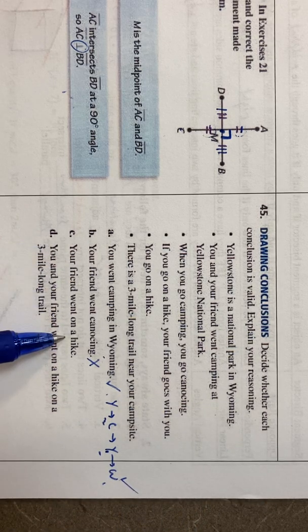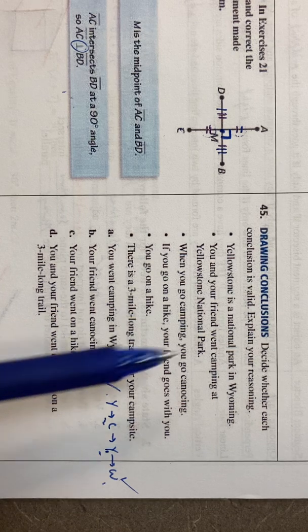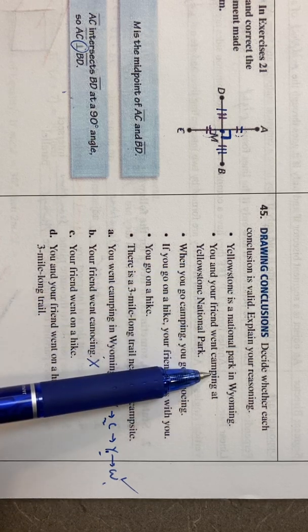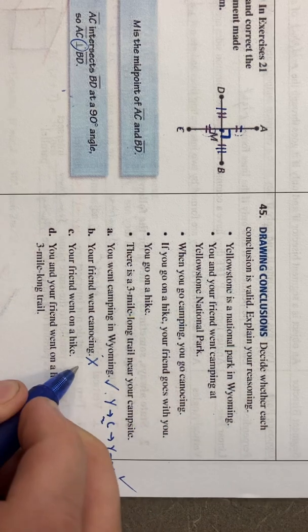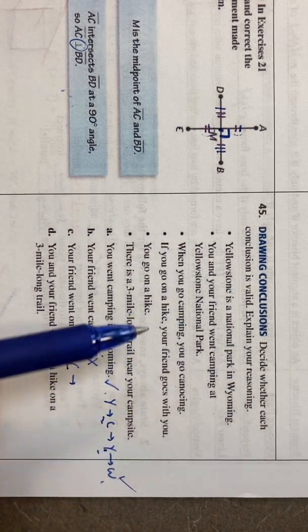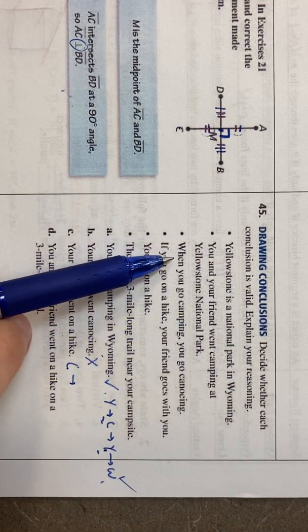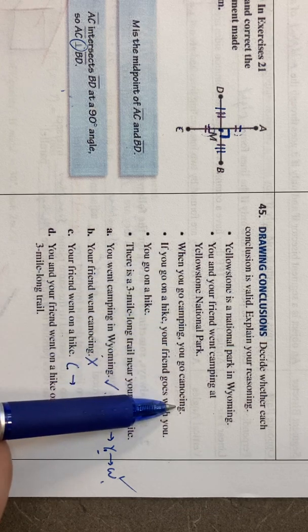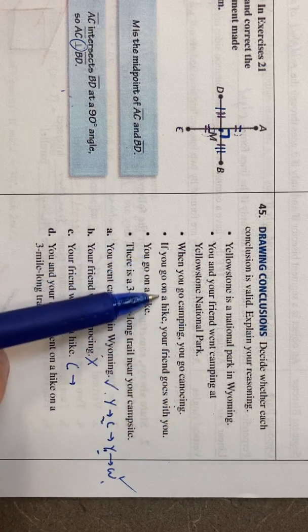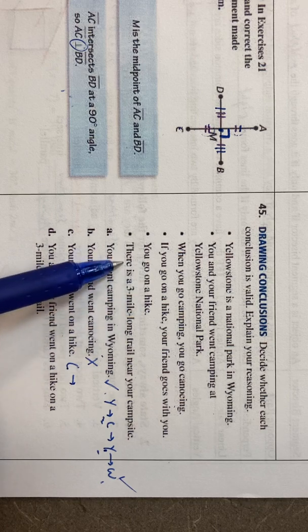Next, your friend went on a hike. Okay. You and your friend went camping. When you go camping, you go canoeing. If you go on a hike, your friend goes with you. If you go on a hike, there's a 3 mile trail at your campsite.